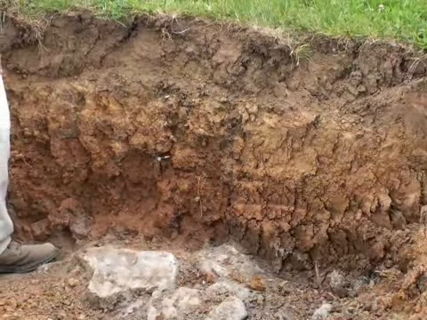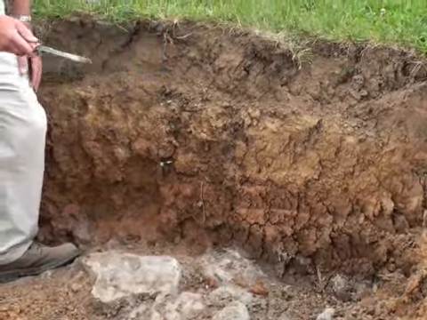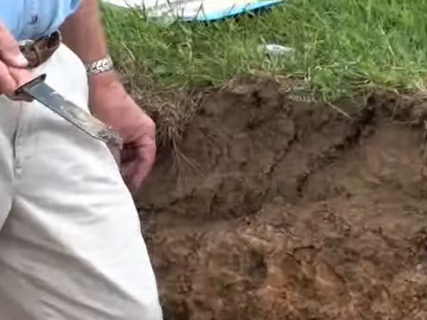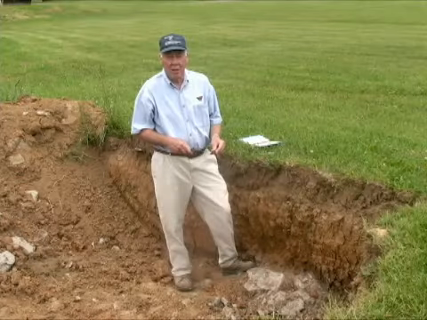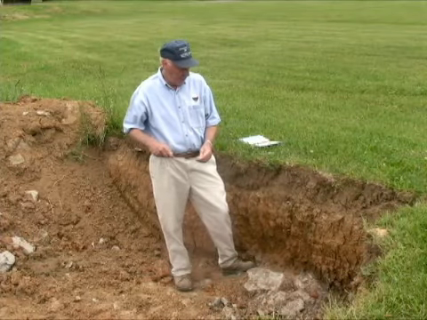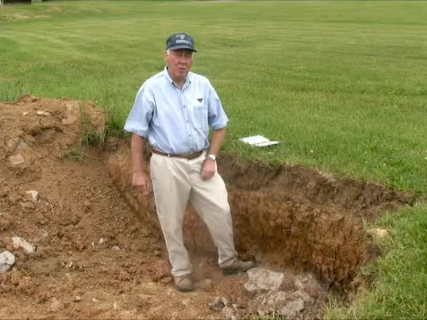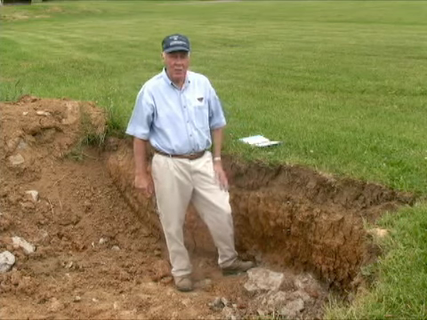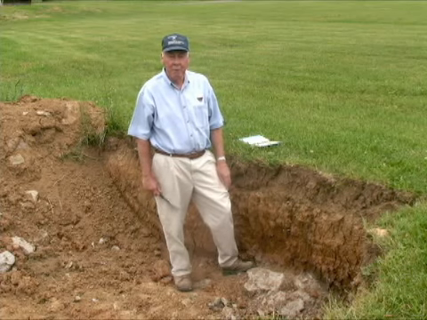This one, probably, if we had a C, it might be this little thin material, this weathered bedrock. But it's far too thin to call a C horizon. We never describe horizons that are thinner than 2 inches. So if you have a horizon less than 2 inches thick, that's usually not described.